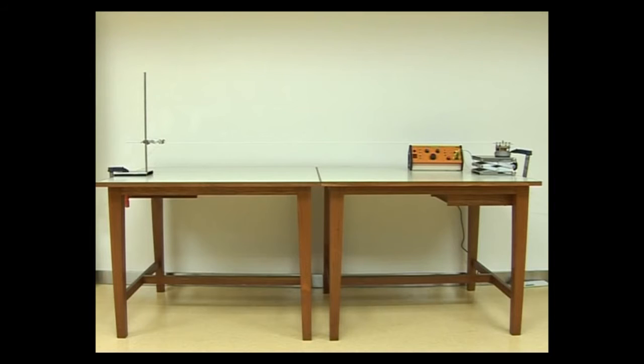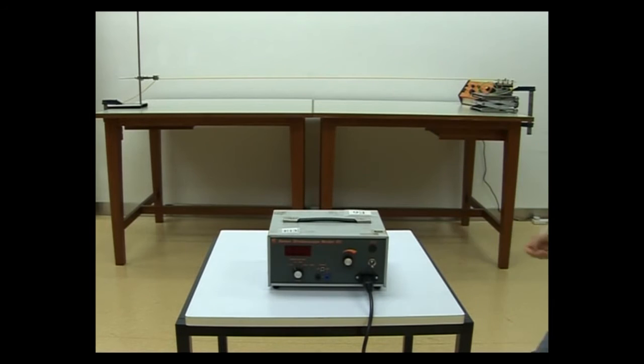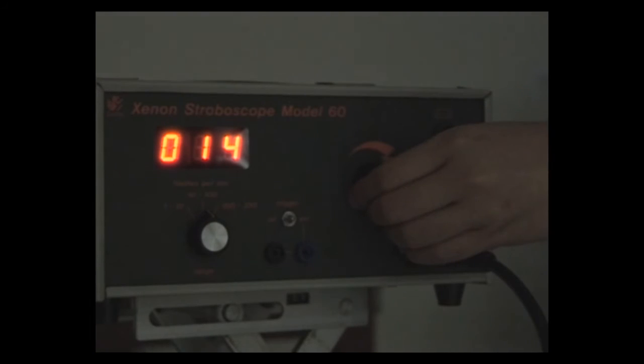A stroboscope is a useful instrument for studying waves. This is a transverse stationary wave. We are going to observe it with a stroboscope. Set the frequency of the stroboscope at the same value as the wave frequency. The stroboscope flashes. The stationary wave seems to freeze.